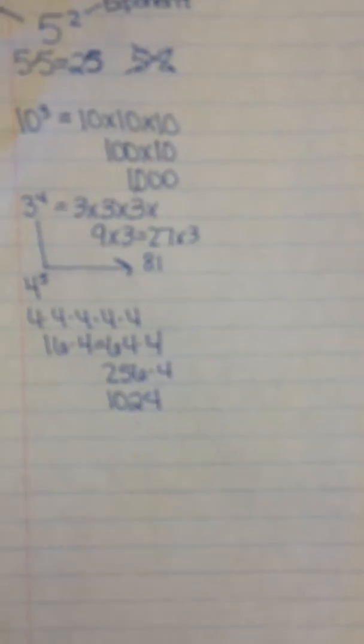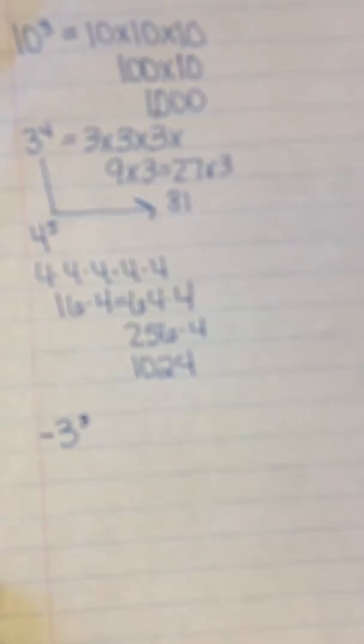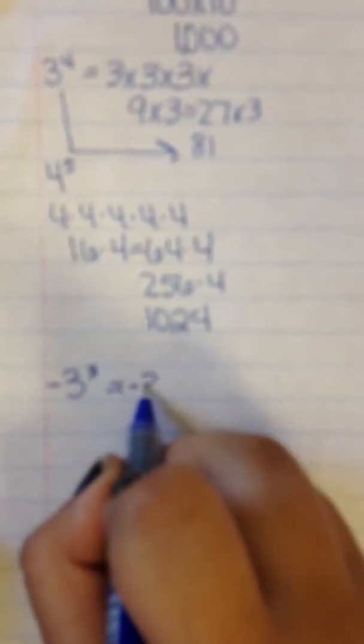Now let's do something a little more complicated. Negatives. Okay, so now we're going to do an exponent with a negative base. First one will be negative 3 to the 3. Now, if I were you, I'd just write it out.